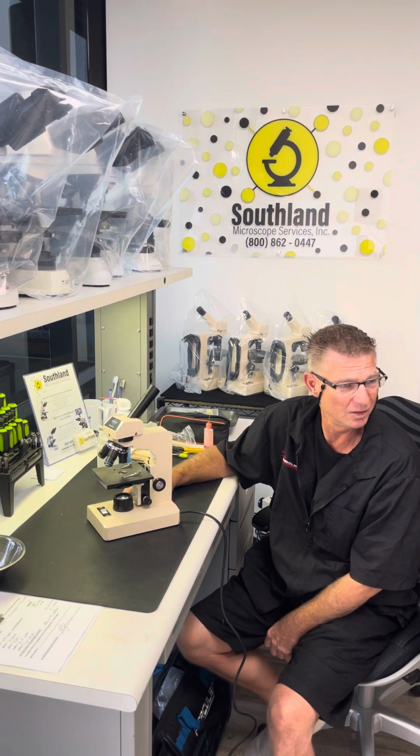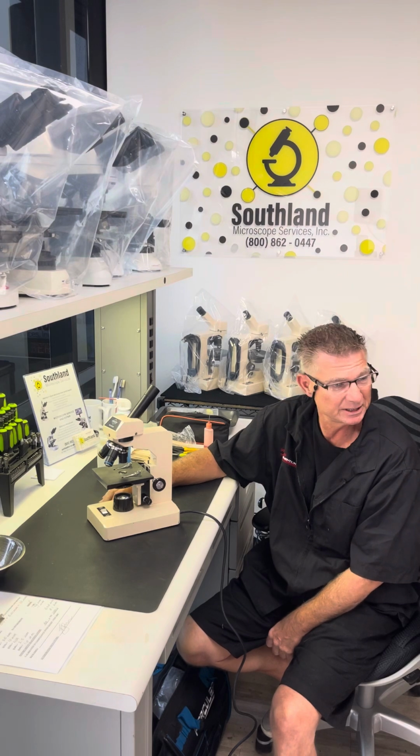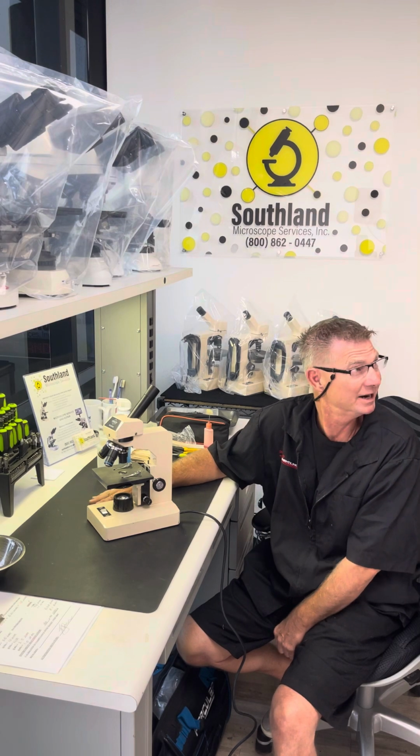Cells are the main use of a microscope. The cell is the smallest building block of all living things. Cells make up your plants and your bodies and your humans.